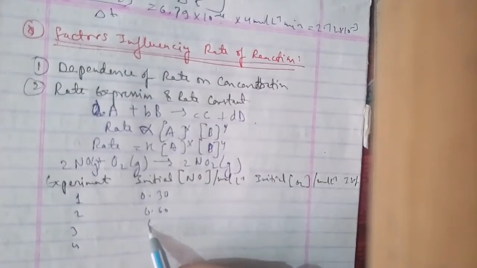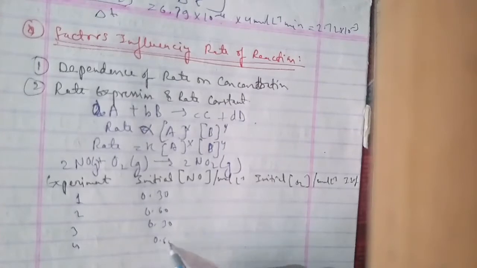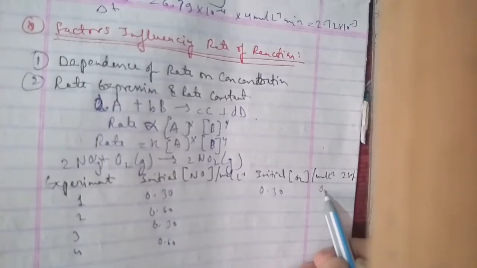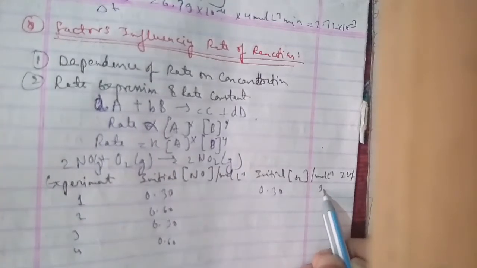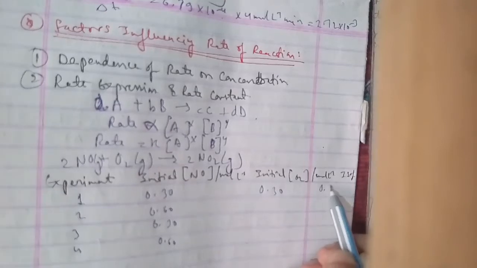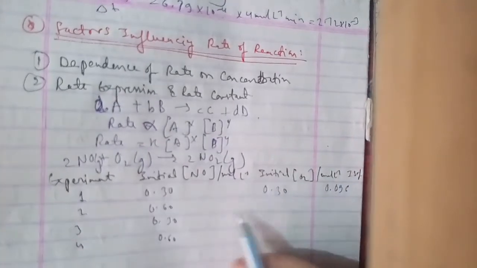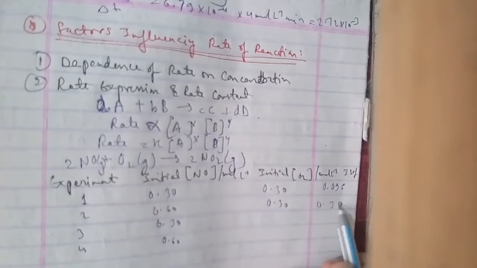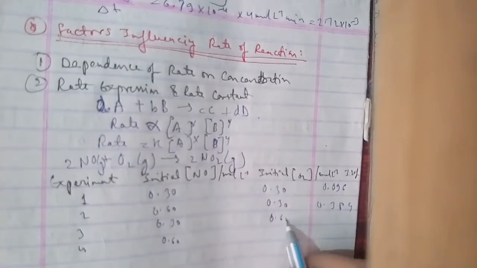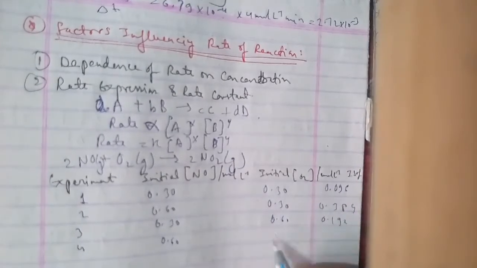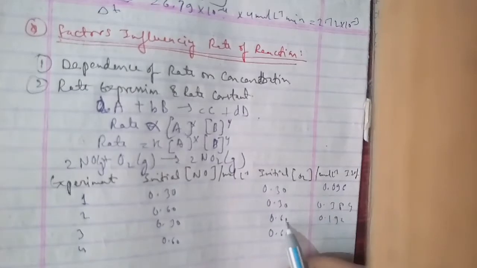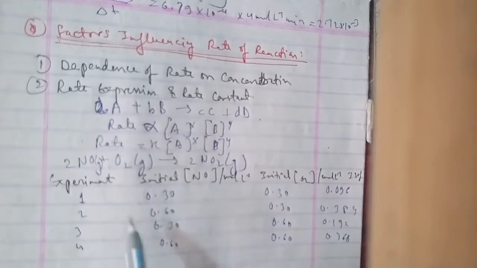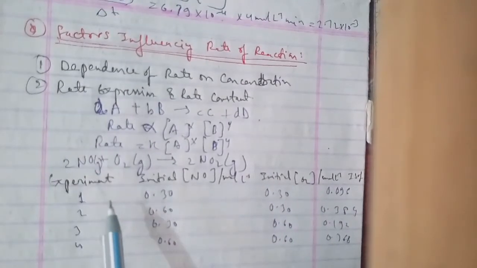It is obvious after looking at the result that when the concentration of NO is doubled and that of O2 is kept constant, the initial rate increases by a factor of 4, from 0.096 to 0.384 mol L^-1 s^-1. This indicates that the rate of the reaction depends upon the square of the concentration of NO. When the concentration of NO is kept constant and the concentration of O2 is doubled, the rate also gets doubled, indicating that the rate depends on the concentration of O2 to the first power.